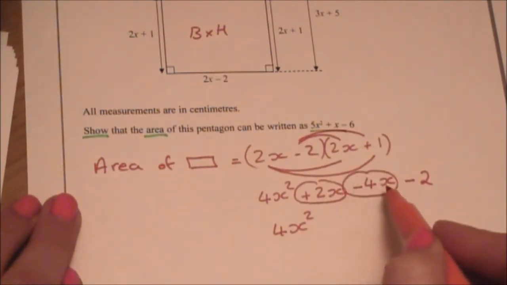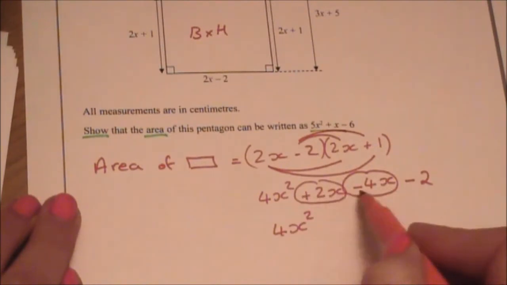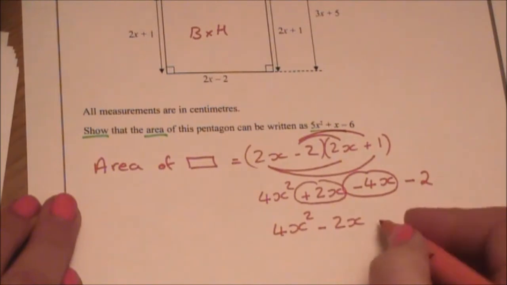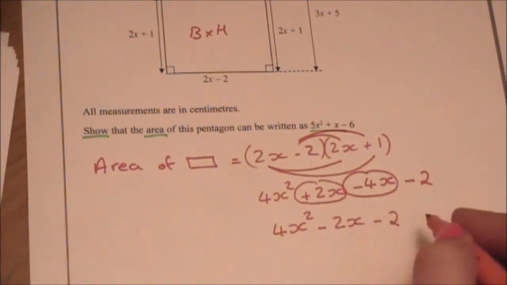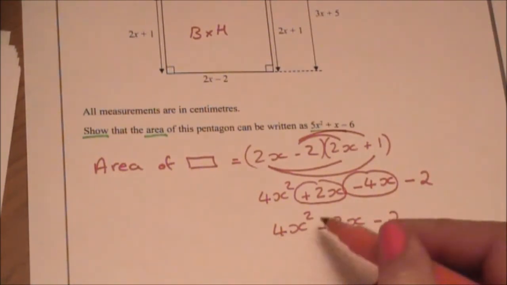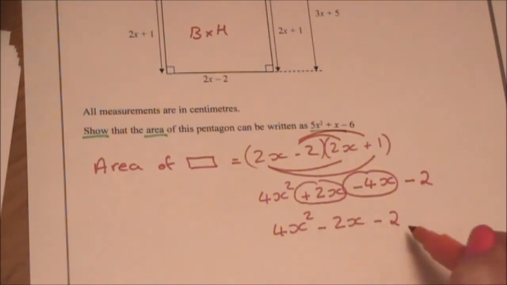There's a minus 4x there. So positive 2x, take away 4x leaves me with negative 2x. I've then got that negative 2 on the end that I can't do anything with. So I've gone ahead then and found that the area of my rectangle is 4x squared minus 2x minus 2.